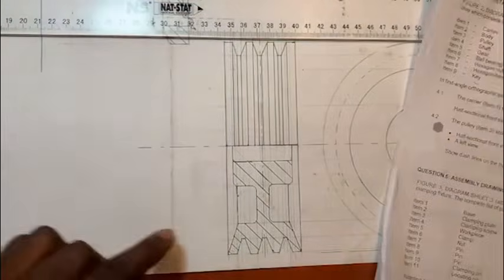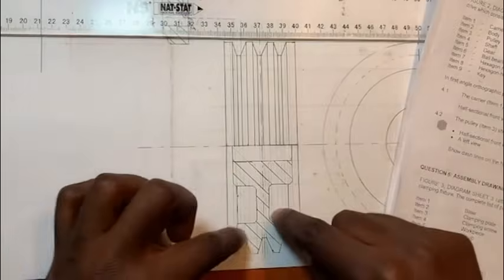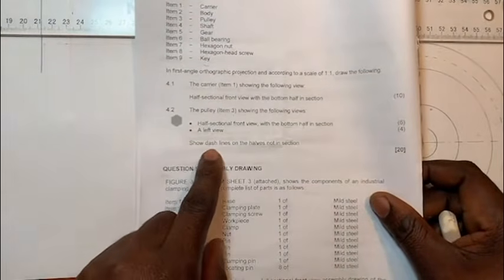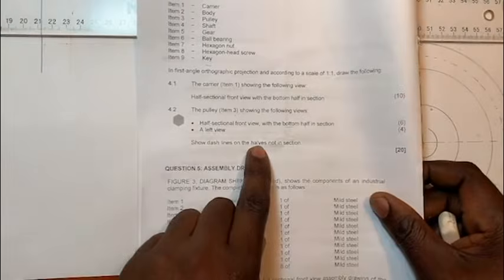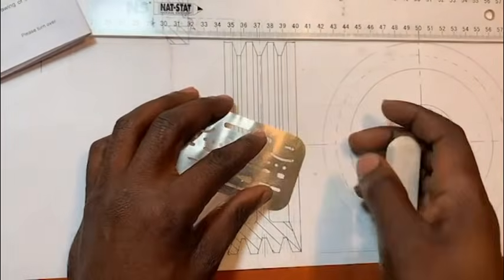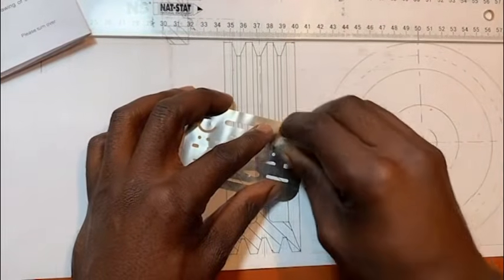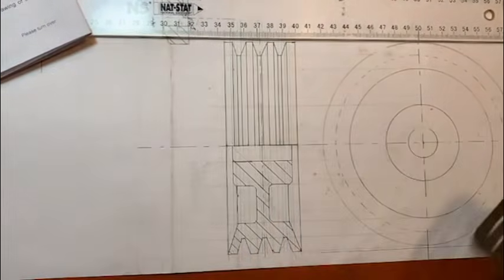Sometimes they will say do not show hidden details, but today they said show dash lines on the half not in sectioning, which means on the other part you have to show the hidden details. This is N4 drafting, my brother.